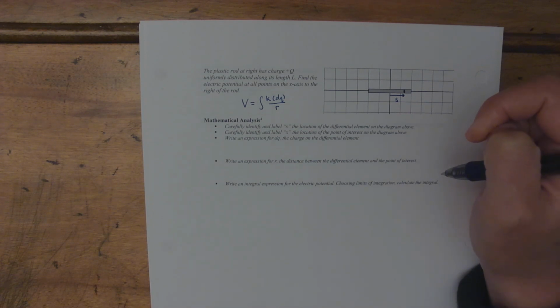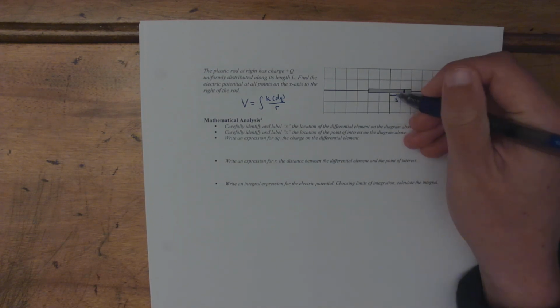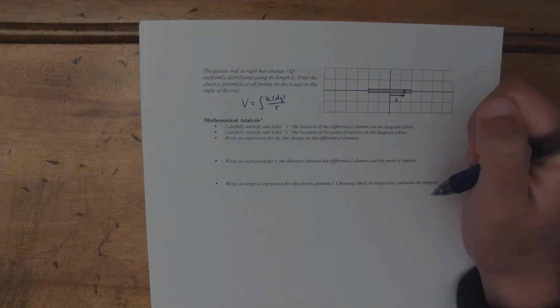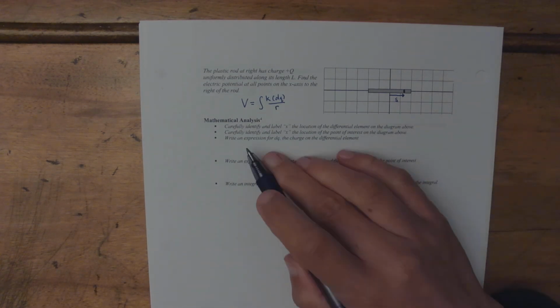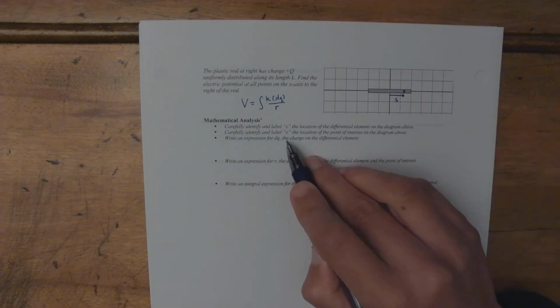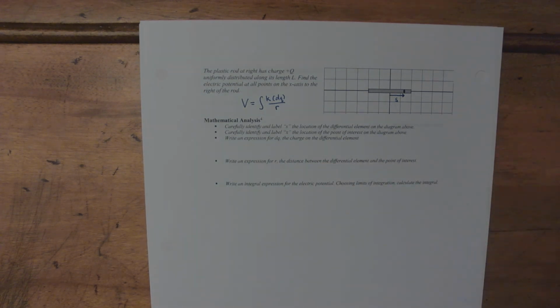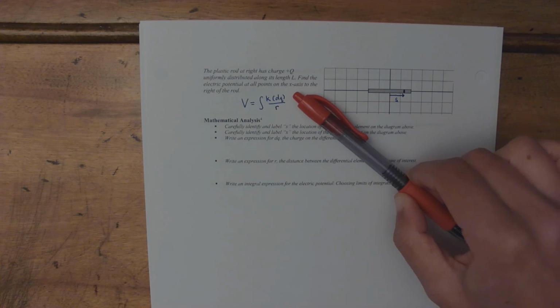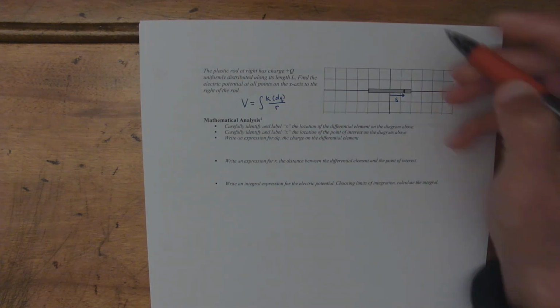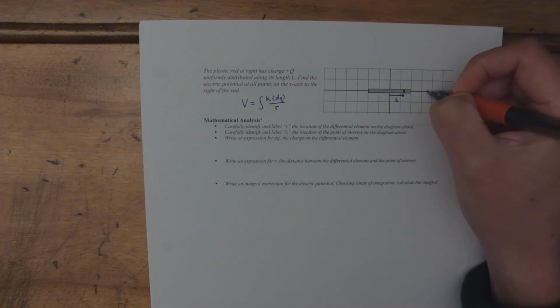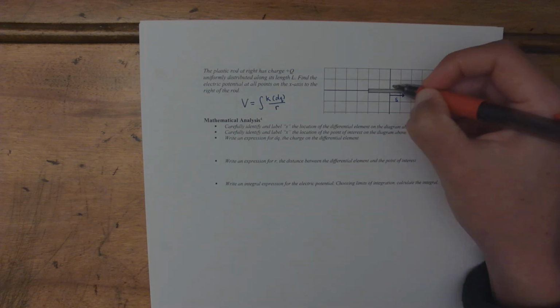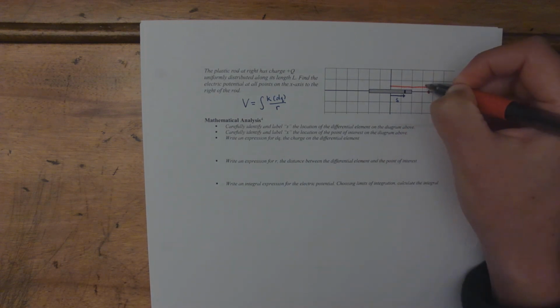And just like in the electric field, you don't have to go from the origin. You can go from the left side of the rod to the right side of the rod. You can even get more creative than that, but the origin is a good place. Carefully identify and label x, the location of the point of interest. So we are looking for the electric potential at all points on the x-axis to the right of the rod, so we pick an arbitrary point on the x-axis, and the distance to that point is x.